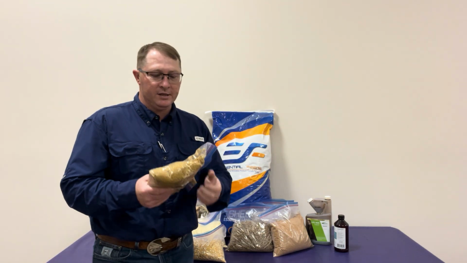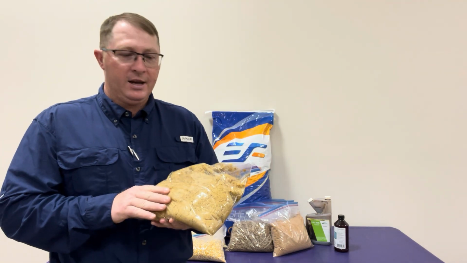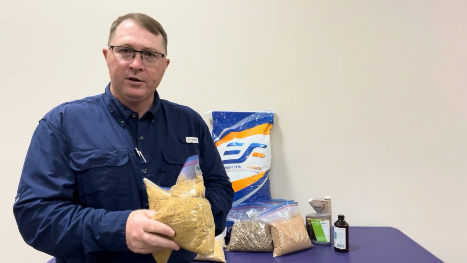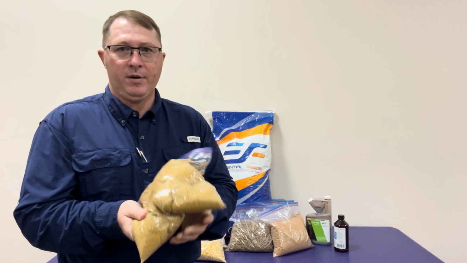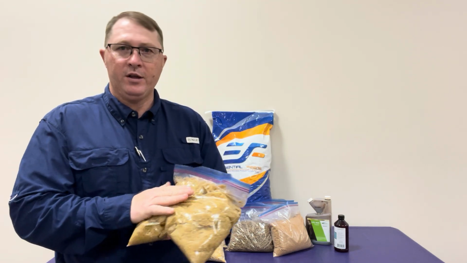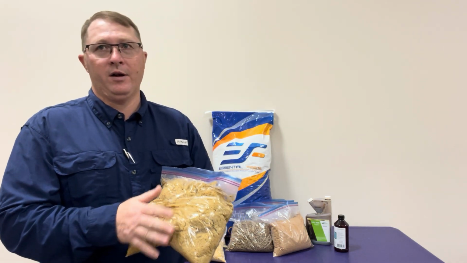Wet distillers grains is a wet feedstuff, and it has a texture a little bit like bread dough. You can see here it's very palatable, and it also has a very unique smell that animals are going to find very appealing.